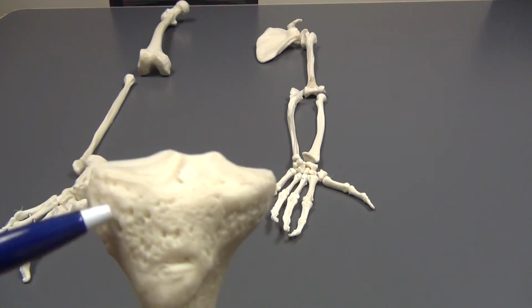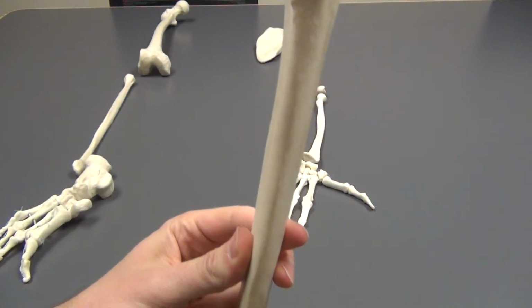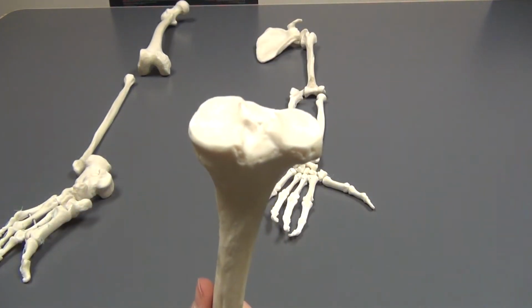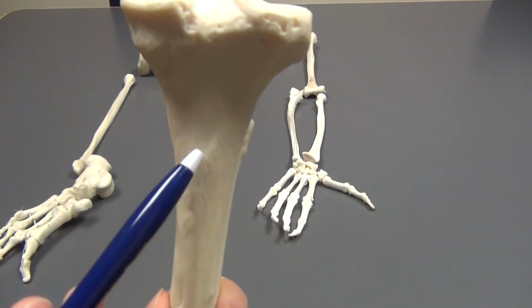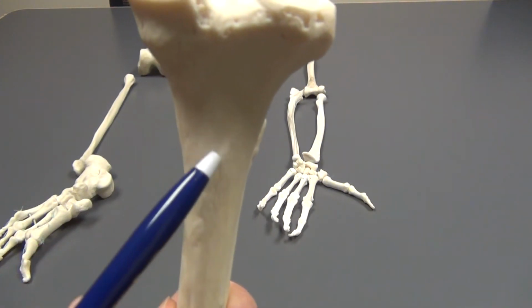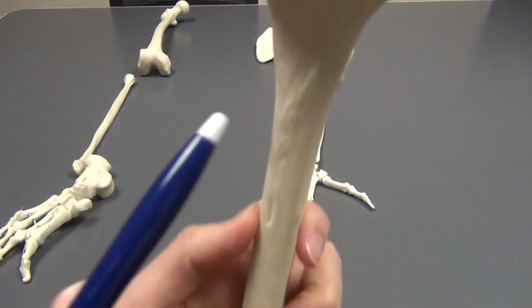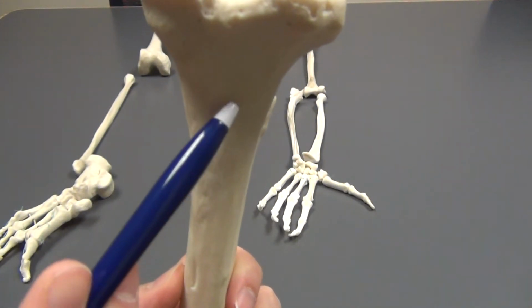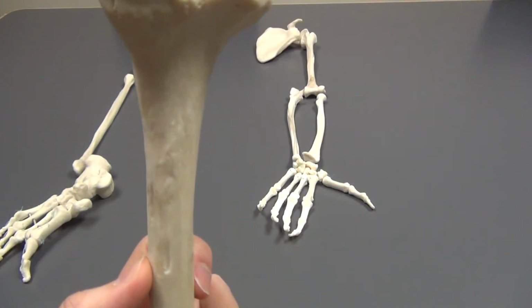It's Gerdy's tubercle right here, on the lateral proximal end of the tibia. All right, flipping us over to the posterior side, we have something you can actually see pretty well in the video. You see this diagonal curve here, that line going from lateral to medial, downwards? That is called the soleal line. The soleal line, okay? And that's the best view I can give you of it.